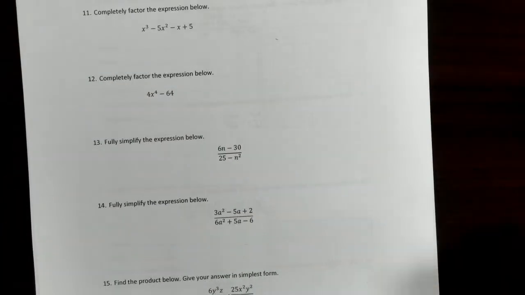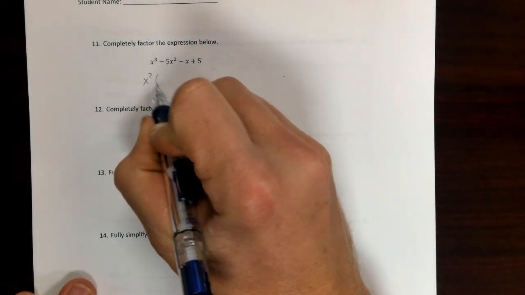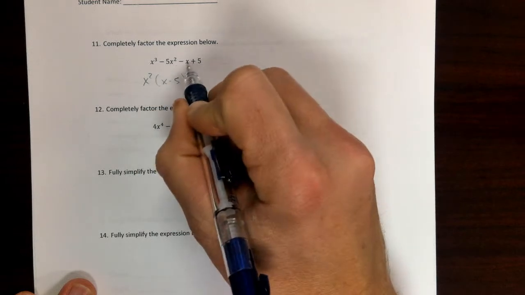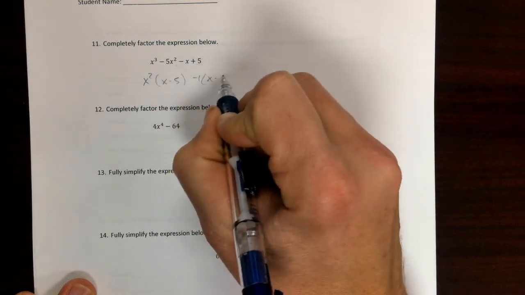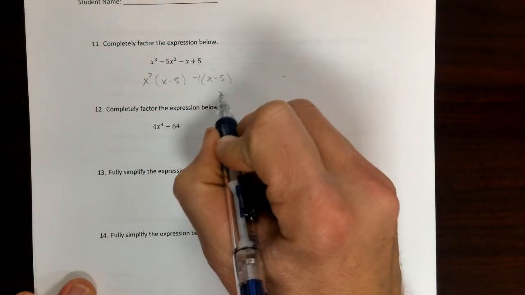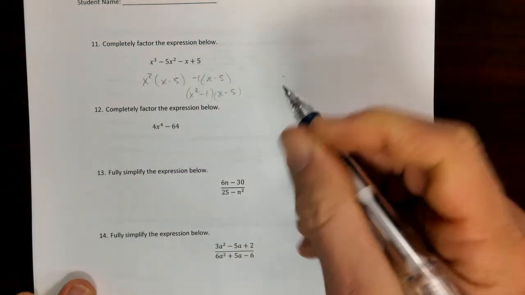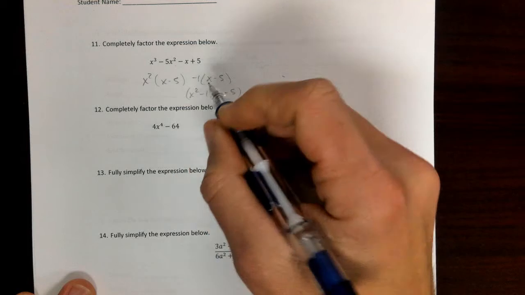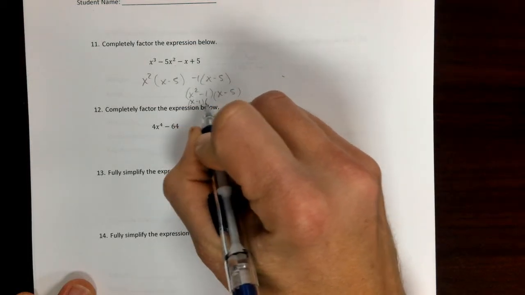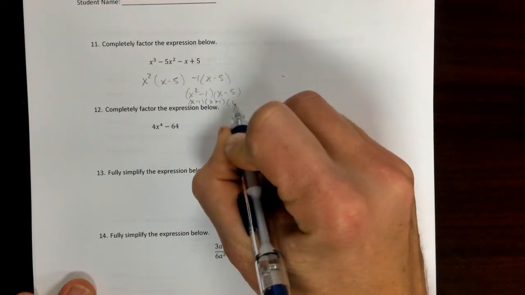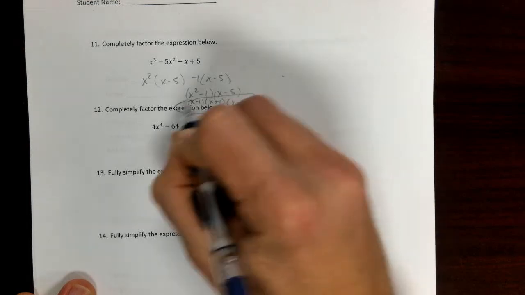Looking at number 11. Again, we're looking at factoring. Factoring by grouping here. So we want to factor out our GCF here, which is an x squared. It's going to be left with x minus 5. We want to factor out a negative 1 here. It's x minus 5. So a factor is x minus 5 and x squared minus 1. Now, we're not quite done yet because it's a difference of squares. So this becomes x minus 1, x plus 1, and we have x minus 5.